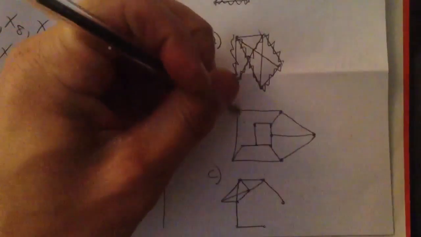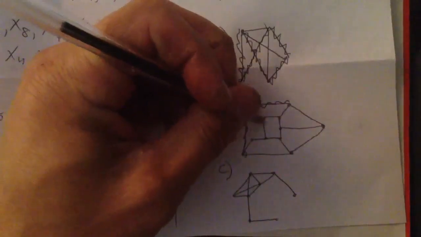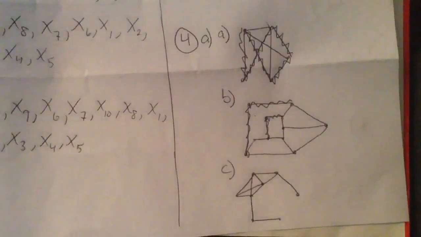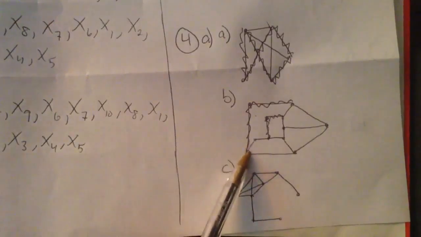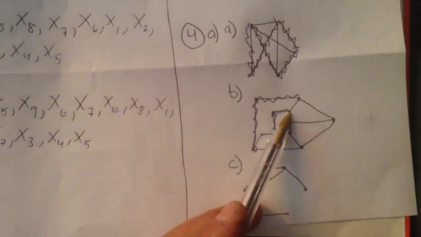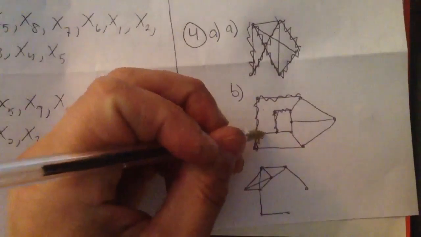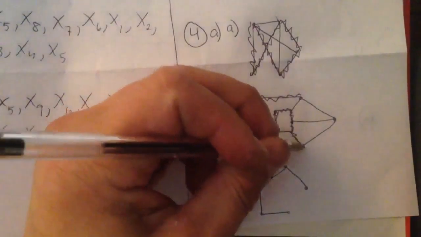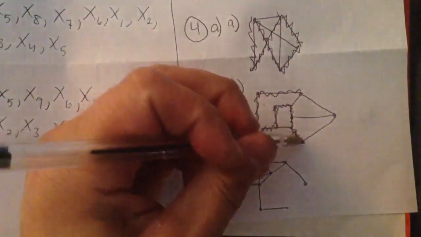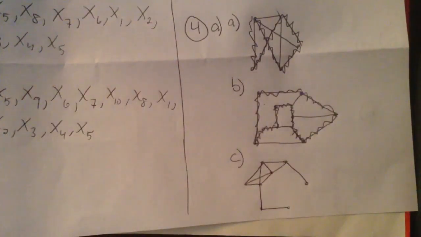So now I have valence 2, those must be included. Valence 2, these must be included. And then from there, I'm just seeing how I can complete this. First thing I think of is if I go up and in there, then I can come down and out here and go around that edge. So I'm going to go up and in there. I'll come down this edge and out there. And then out here. And that is a Hamilton circuit.